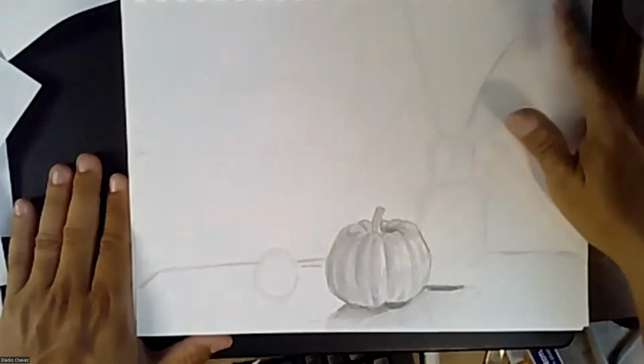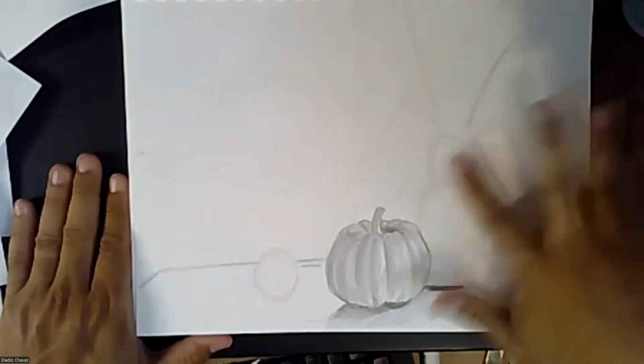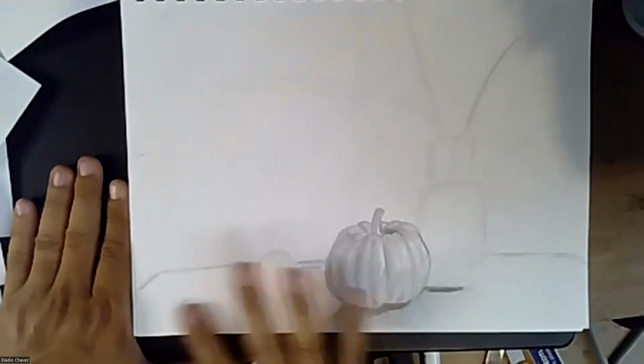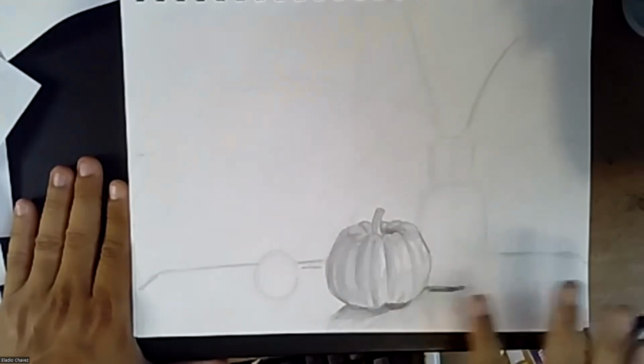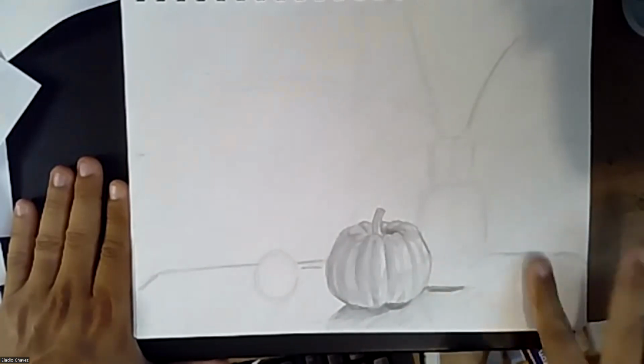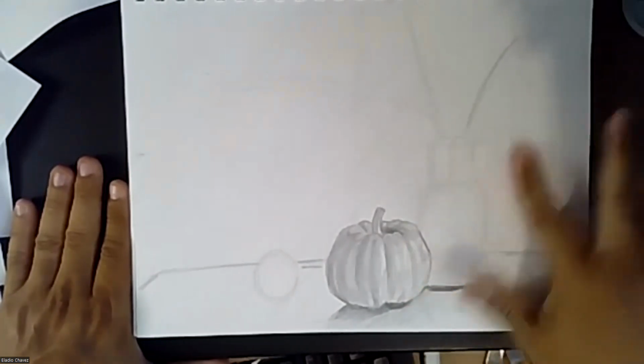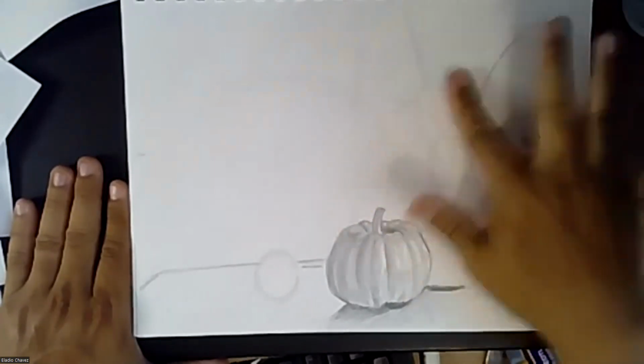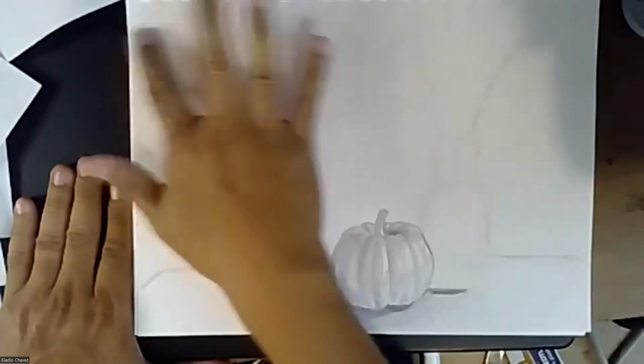And it's controversial. I didn't like my students using their fingers blending, because you want pencil control too. Helps with pencil control. And you're learning.